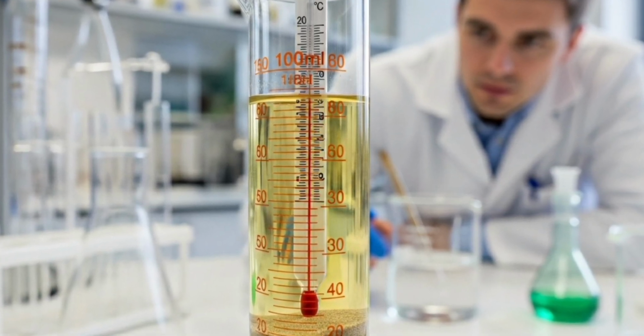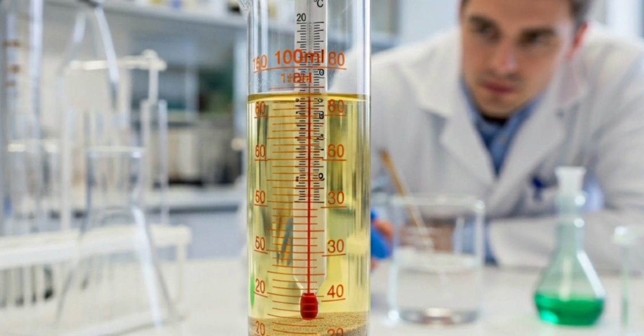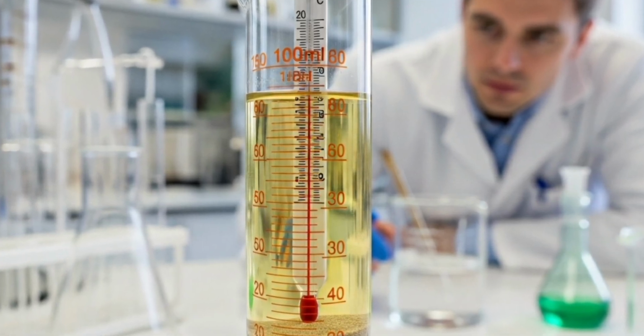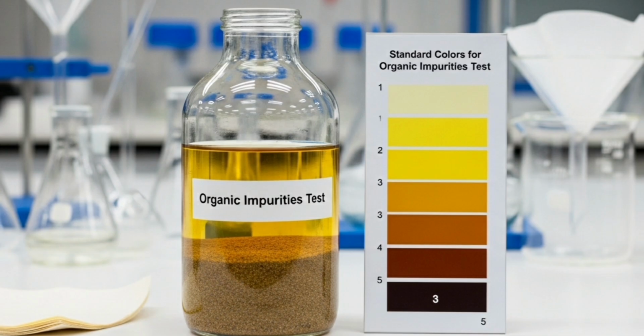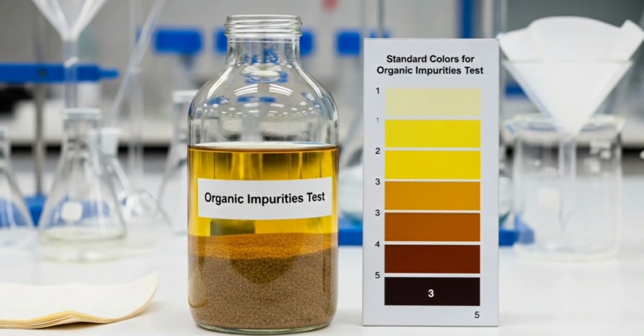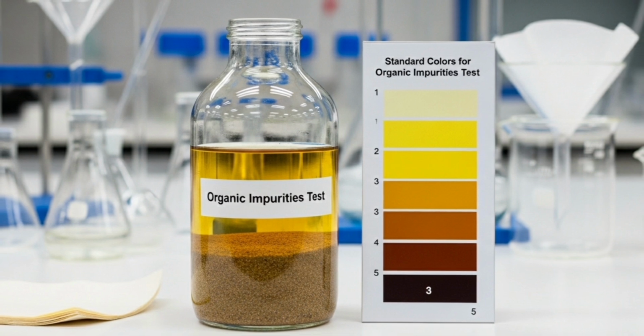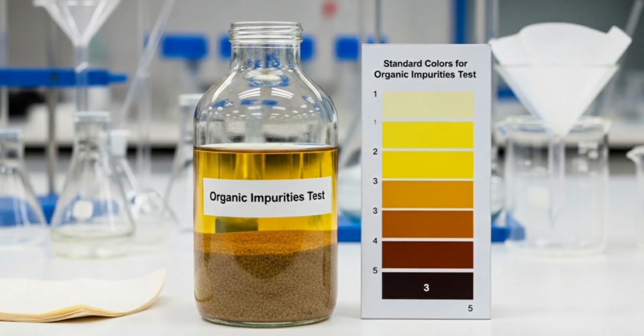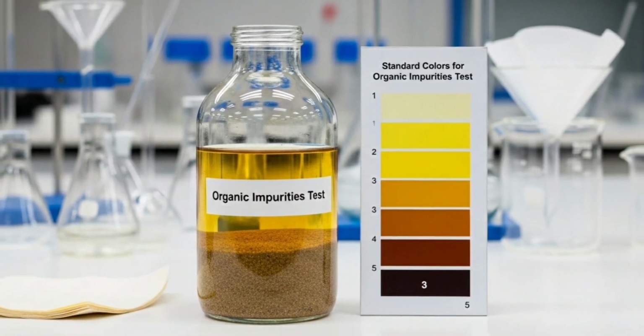Another critical test, especially when using natural sands, is the organic impurities test. This test detects the presence of decayed vegetation, humus, or other organic matter which can interfere with the hydration of cement, severely retarding the setting time and reducing early strength. The test is a simple colorimetric analysis.